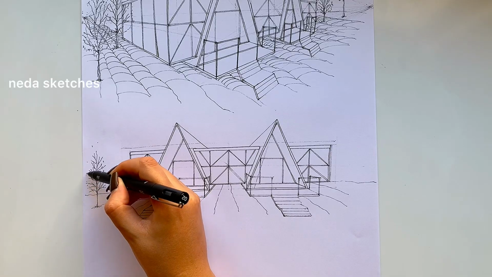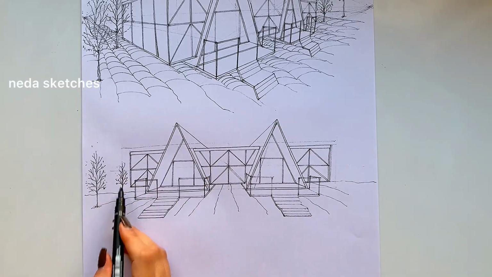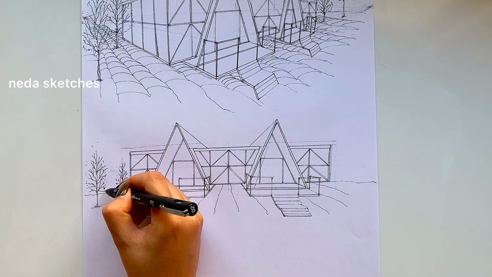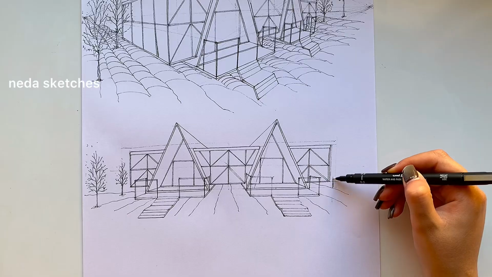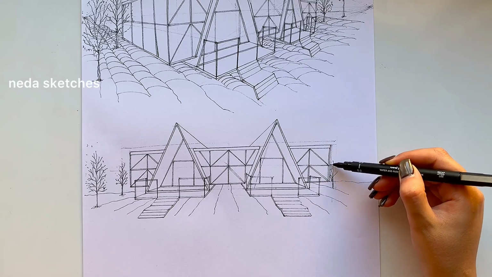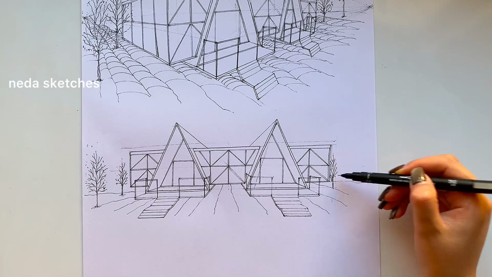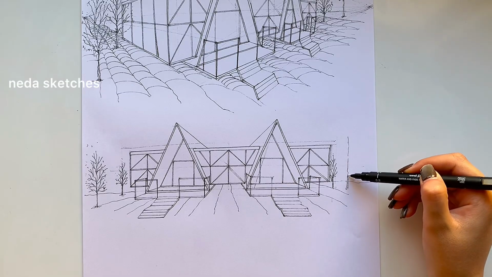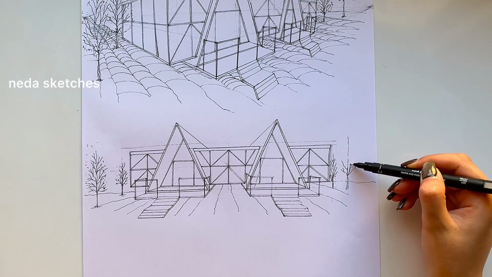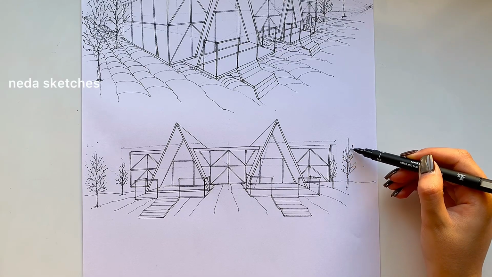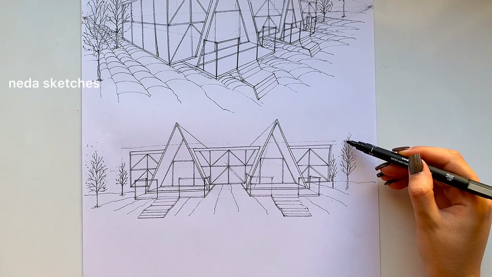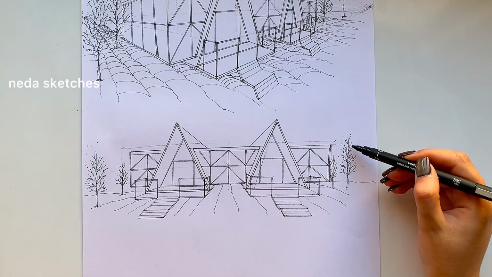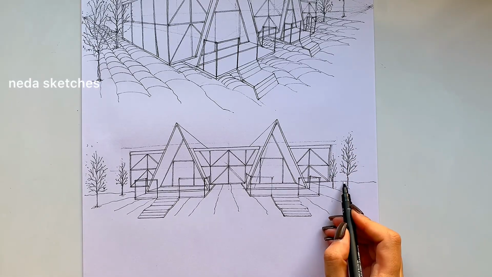In 2-point perspective, I drew 4 trees, and here I drew them in 1-point perspective around the building. Some branches and twigs, and I add some extra points as leaves.